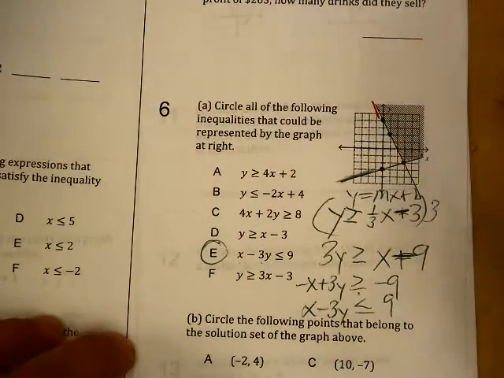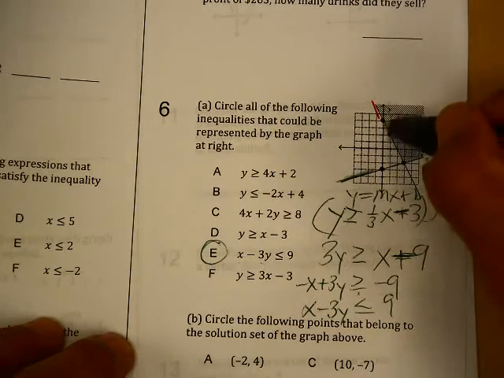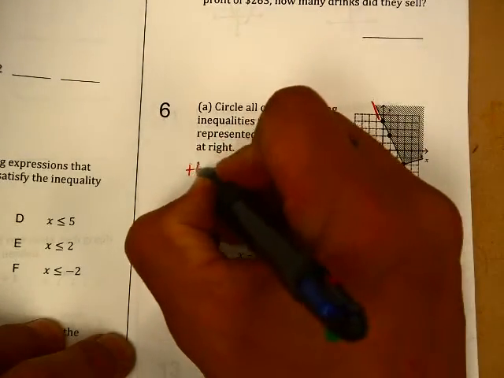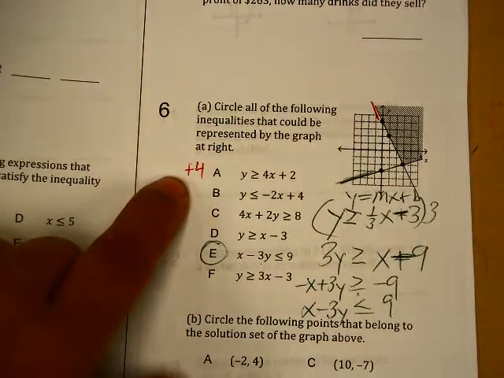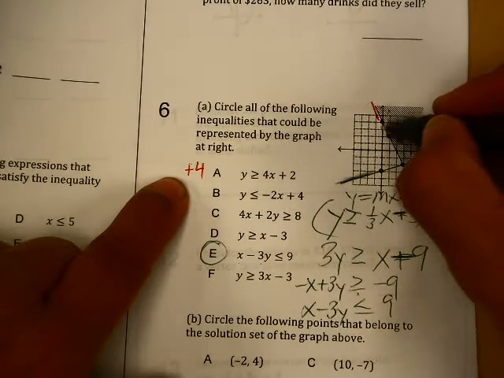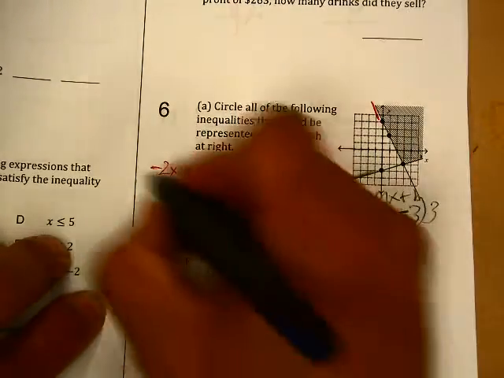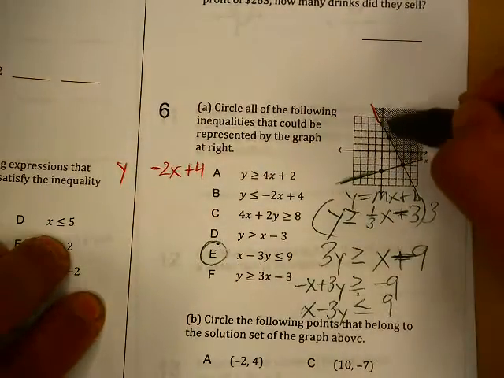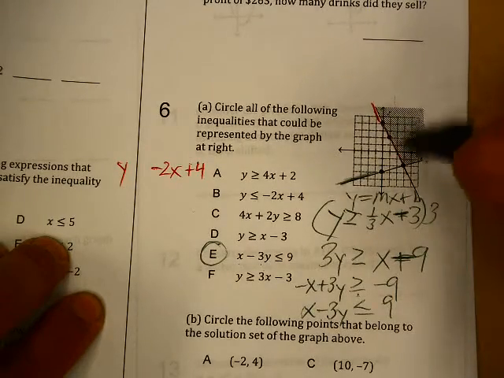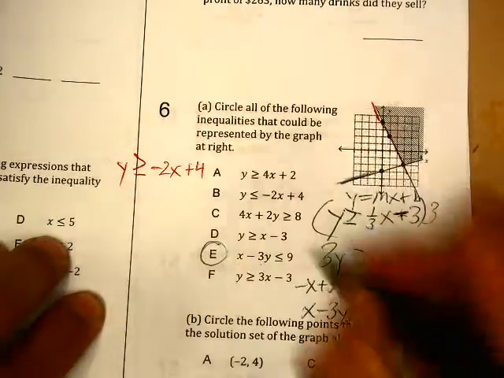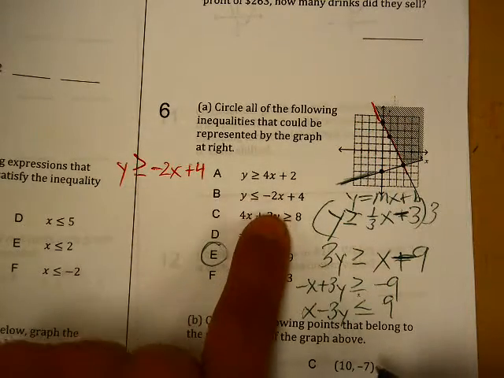Now for the other line, we're going to look right here. That starts at a +4. I'm going to show it all right here. The slope is a rise over run. It's 2, a rise of 2, a run of 1. So it's a minus 2x. And then, according to this line, the shading is above it also. So y is greater than or equal to minus 2x plus 4.